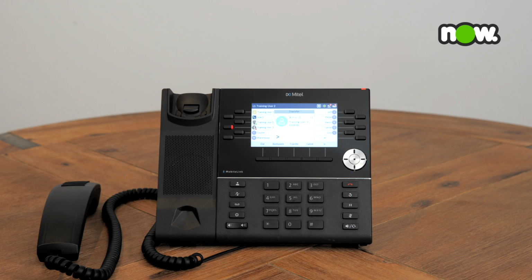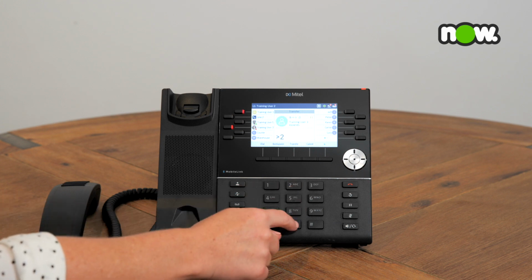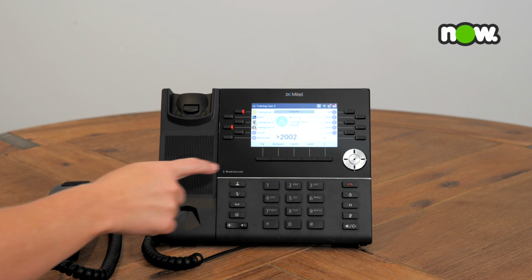You can then either press a pre-programmed button for the person you would like to transfer to, or use the dial pad to enter the number you would like to transfer to. Then press the Dial soft key.